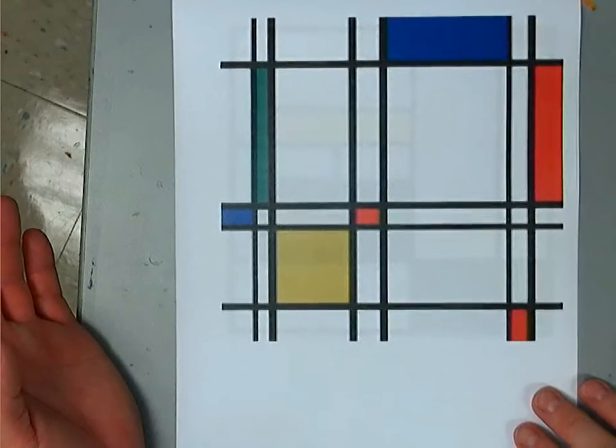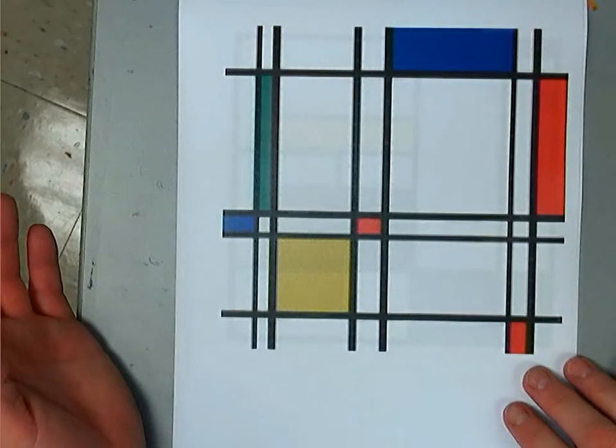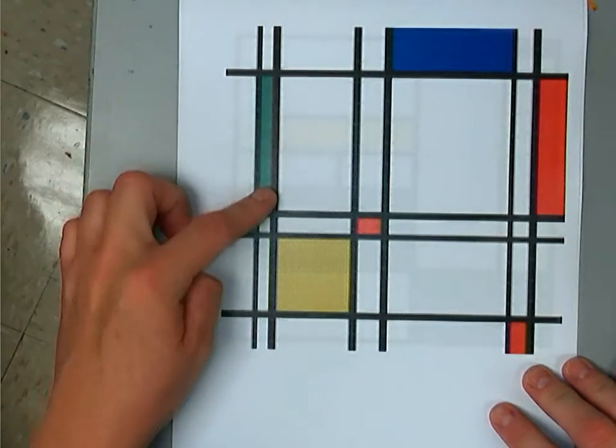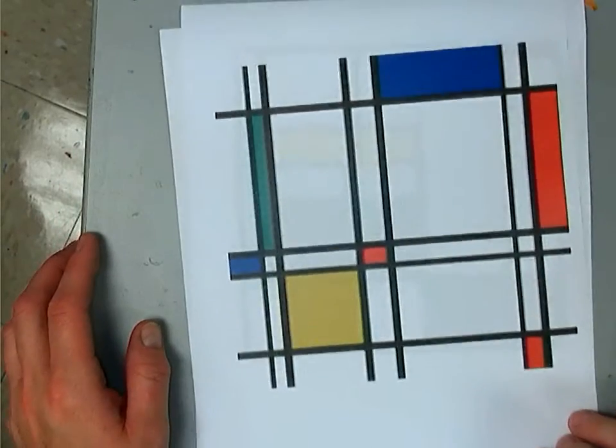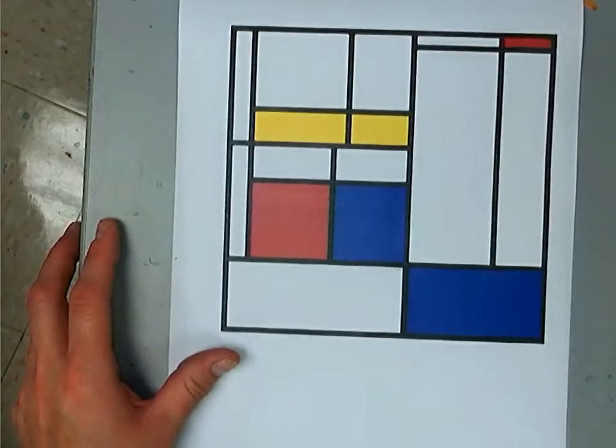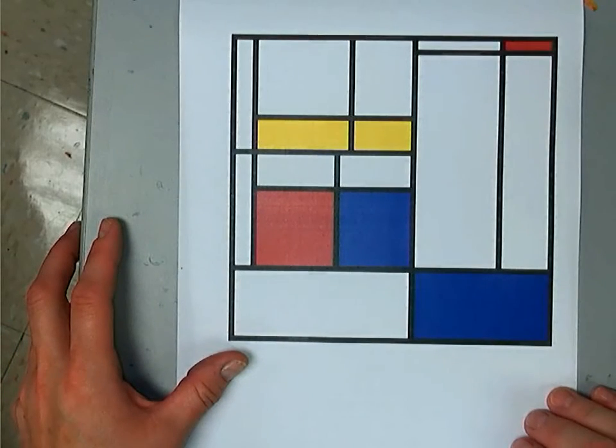Here's another painting, or a picture of a painting. Very similar, although we do see the color green in this one. Here's another one. We've got our primary colors again.